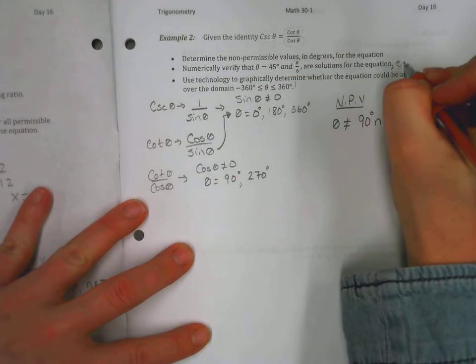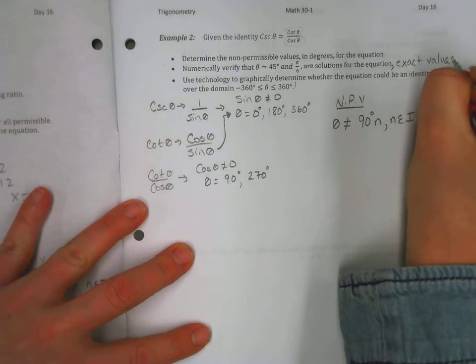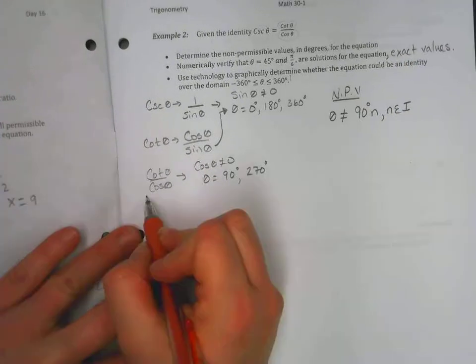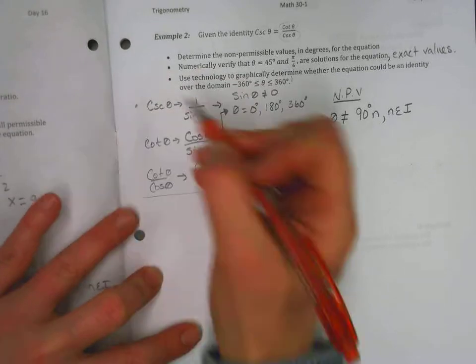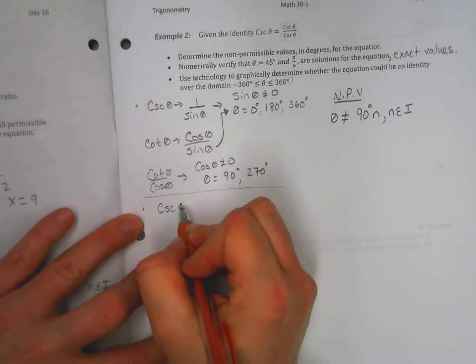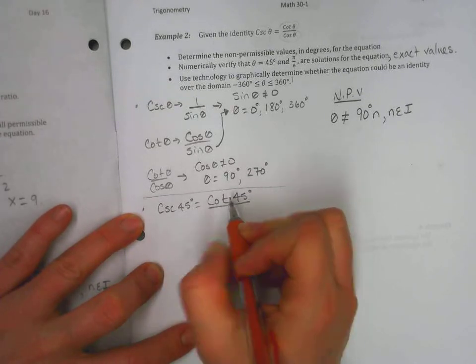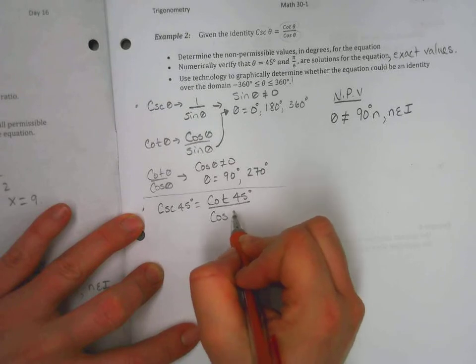Okay, so this was our first bullet, so let's do our second bullet here. So I'm going to substitute 45 into my identity, and I'm just simplifying the left side of my equation, and I want to make it equal to the right side. And right now, so cosecant of 45 degrees.